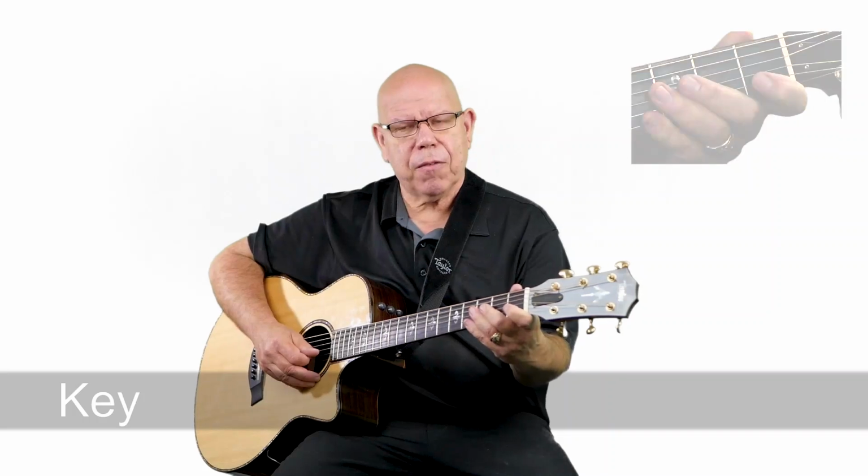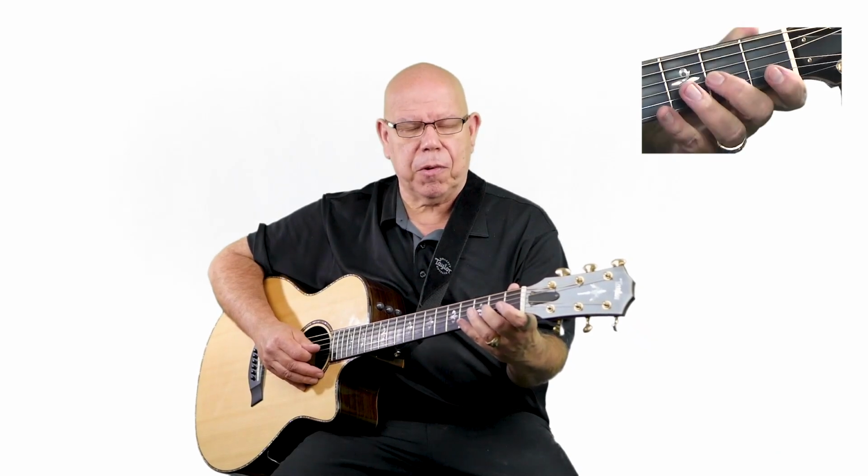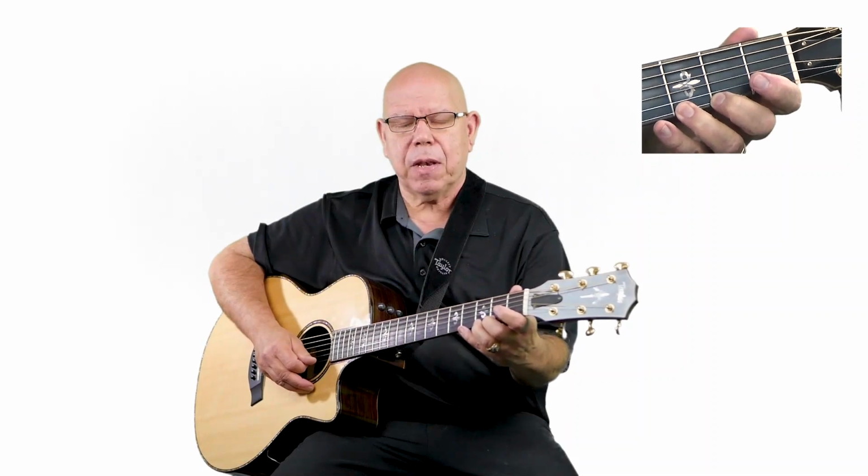The term key is very similar to the term major scale, the difference being a major scale is a specific order, starting and ending on G in this case, with an F sharp. G, A, B, C, D, E, F sharp, G. But those 7 notes are the key of G. So when we play them randomly, we're not necessarily playing a major scale, but we're playing the key of G.